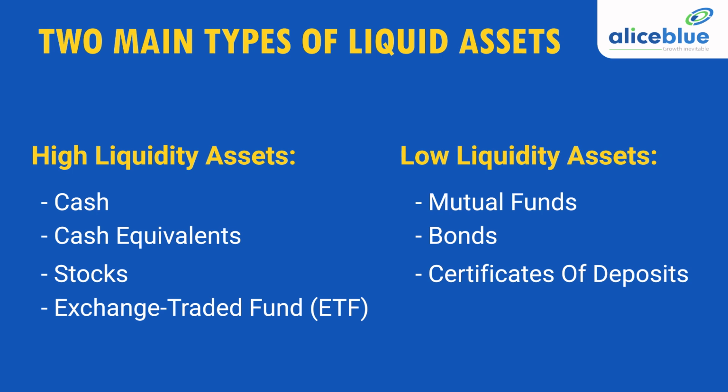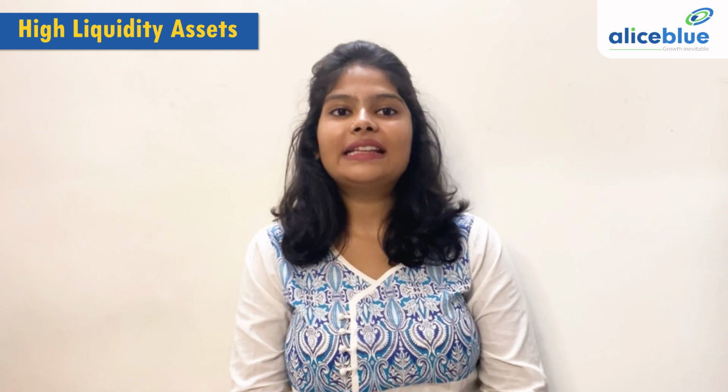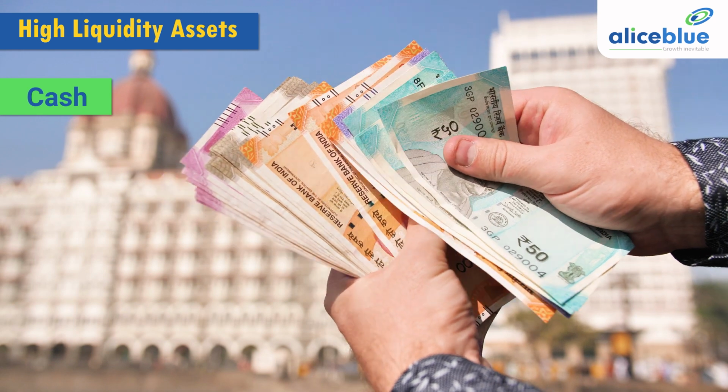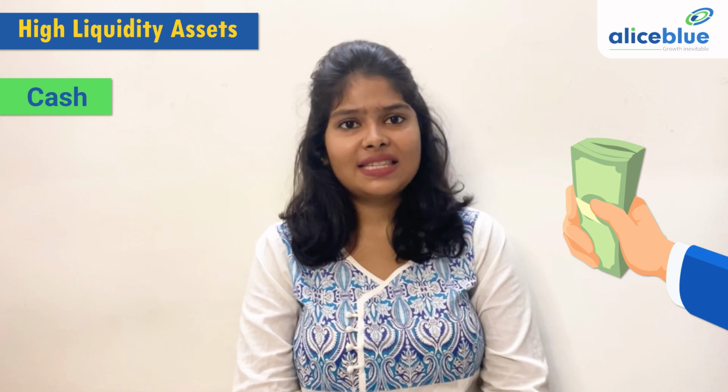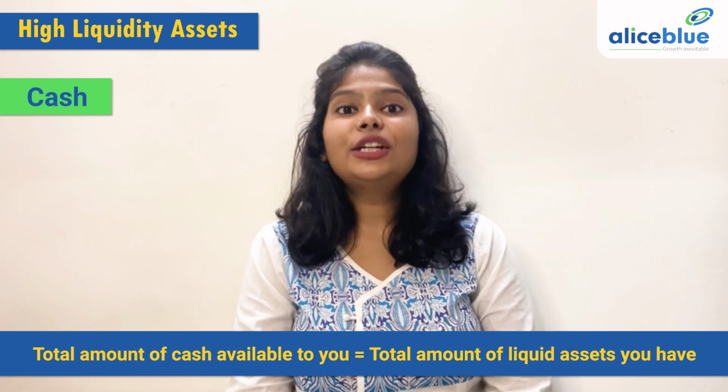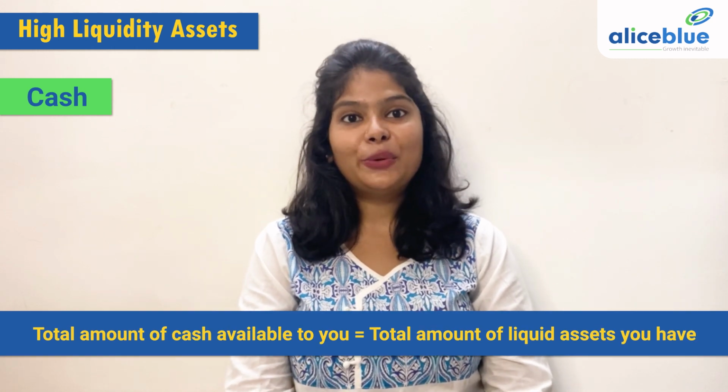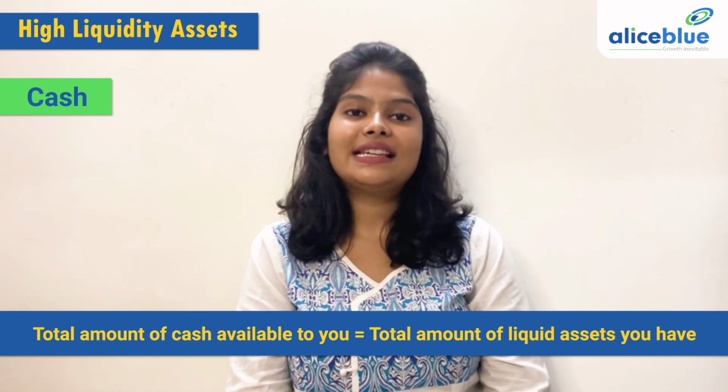Let's get into each asset in detail. High liquidity assets. These are assets that can be immediately traded without affecting their market value. It consists of cash. Cash is considered the supreme liquid asset. It is an ever-friendly asset that can carry out any trade because it is highly accessible and acceptable in the market. The total amount of cash available to you equals the total amount of liquid assets you have.